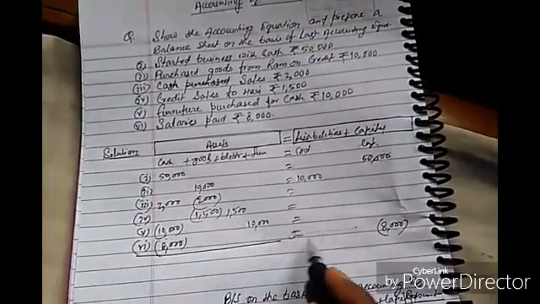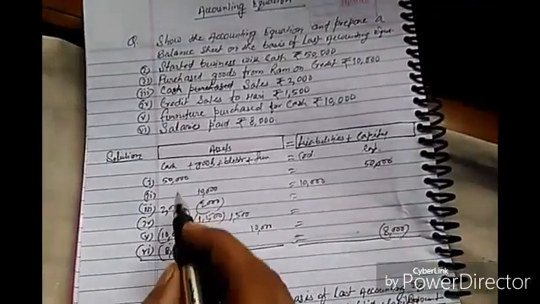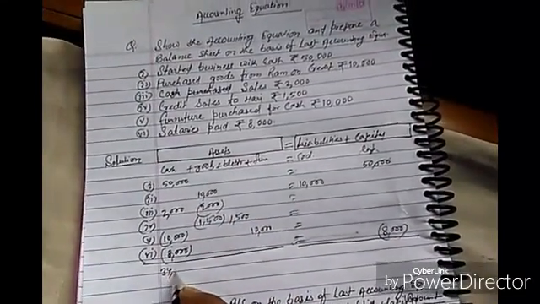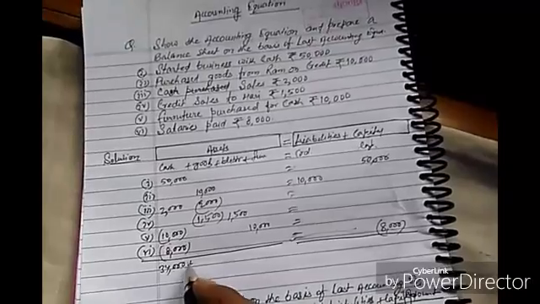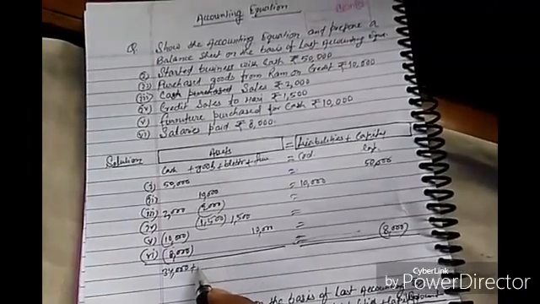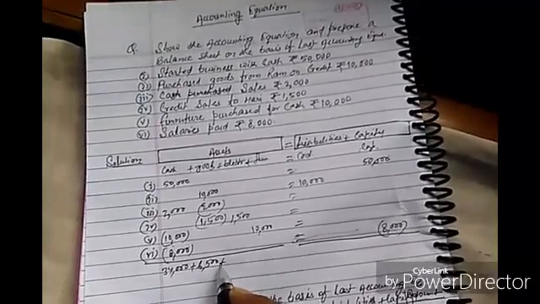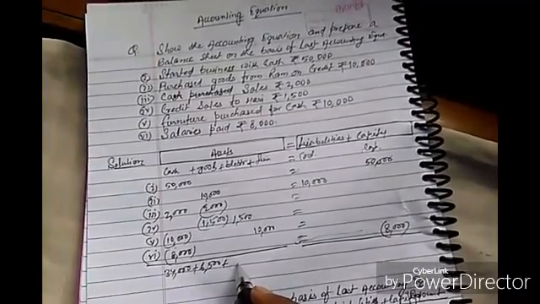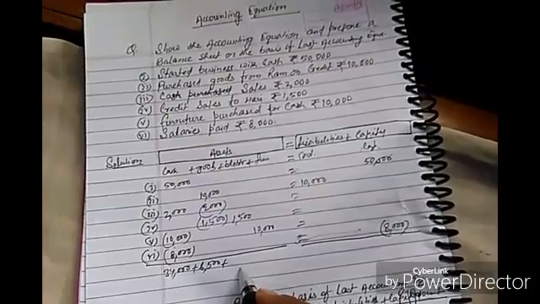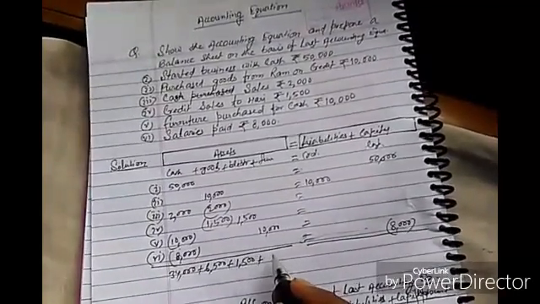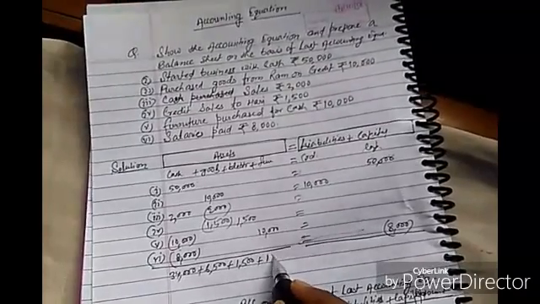So now we have to add both the sides. The cash remaining is 34,000 here, plus goods remaining 6,500, plus debtors 1,500, plus furniture is 10,000.